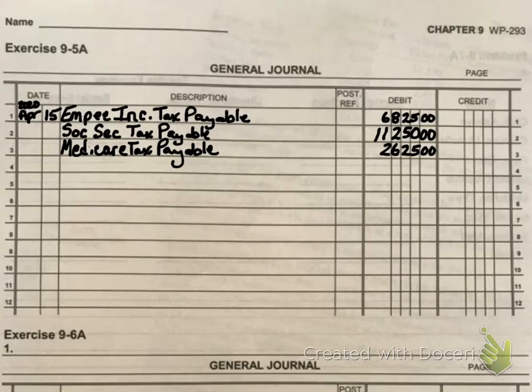But when you are paying liabilities, remember that you will debit each of the liability accounts, and our credit, of course, is going to be to cash. We're coming out of our checking account to pay these liabilities. So our credit to cash, $20,700. Always double check that your debits equal your credits.